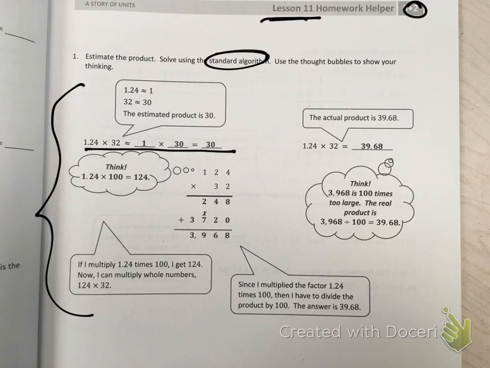So again, we're going to estimate the product here. So we estimated 1 and 24 hundredths to 1, 32 to 30. We went to the biggest place value. So when we multiply together, our biggest product is 30.